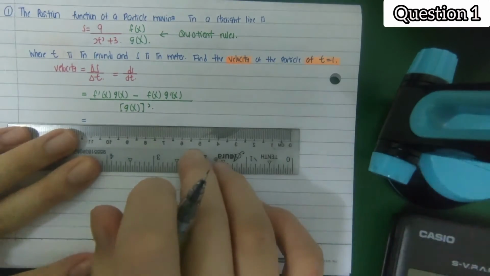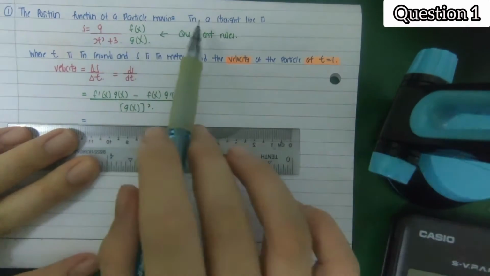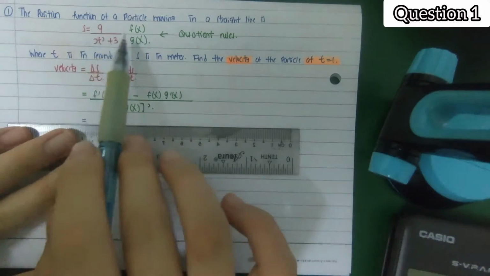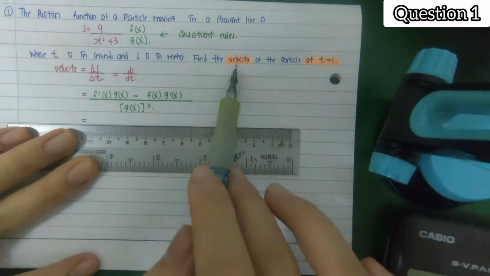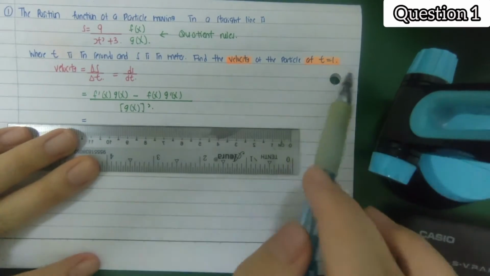Now I will explain the first question. The position function of a particle moving in a straight line is s equals 9 over 2t squared plus 3, where t is in seconds and s is in meters. Find the velocity of the particle at t equals 1.